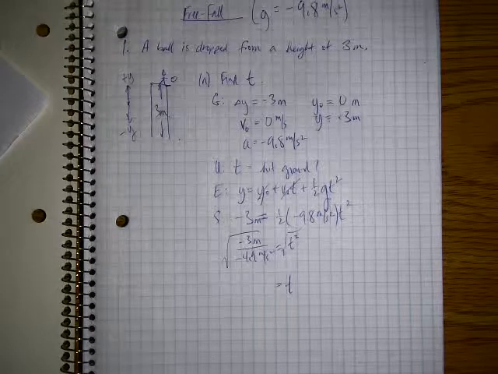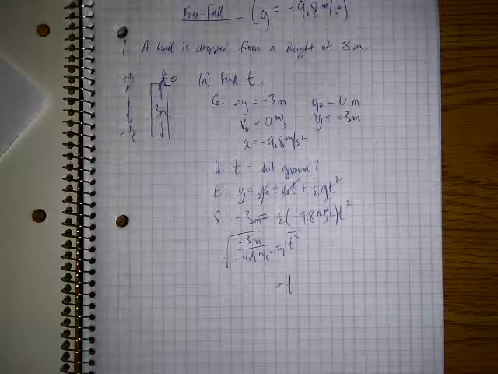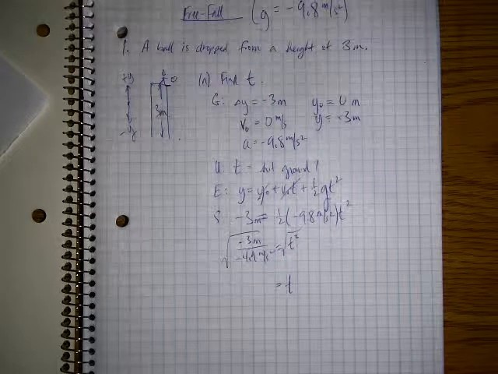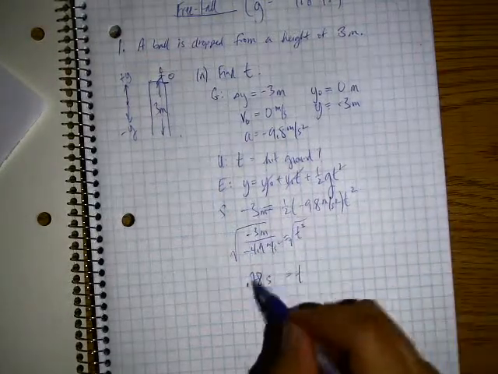So we have 3/4.9, that should be 0.612, and the square root of that is 0.782 and whatnot, so the time is going to be 0.78 seconds.